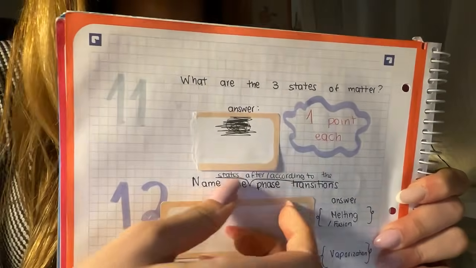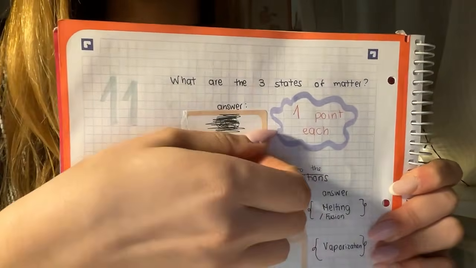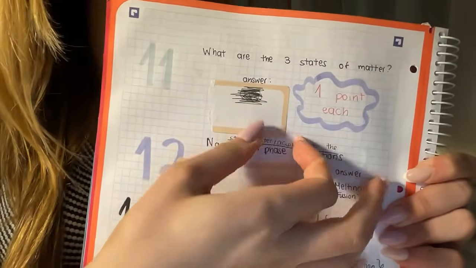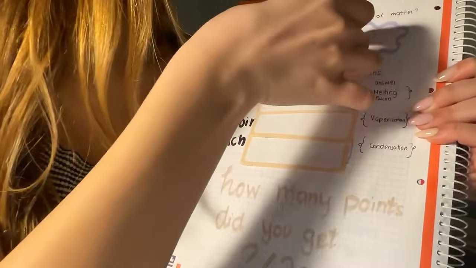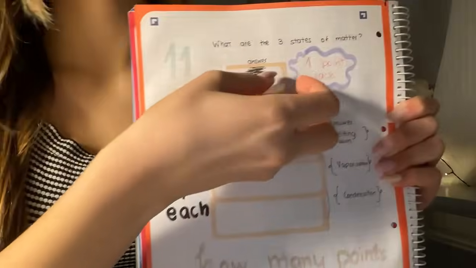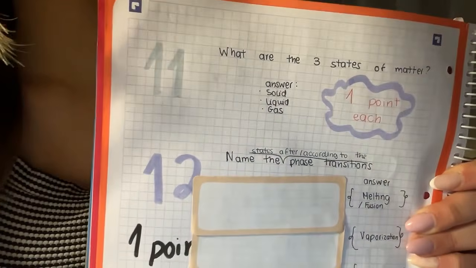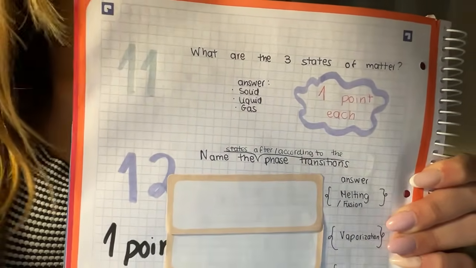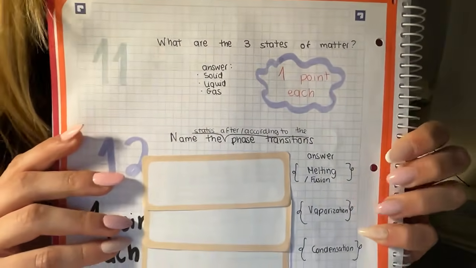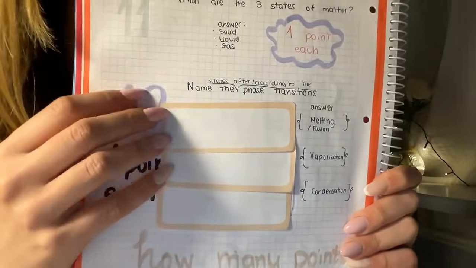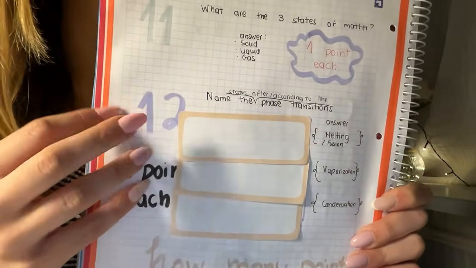Okay, do you have your answer locked in? Let's take a look. Okay, so the 3 states of matter are solid, liquid, and gas. Good job. How many did you get right? Okay, so question 12, or question 11 is useful for question 12.